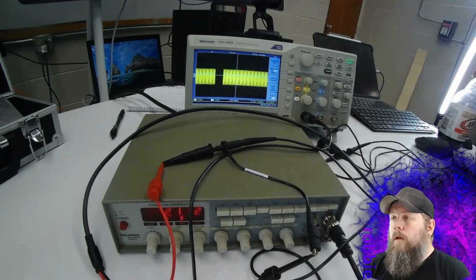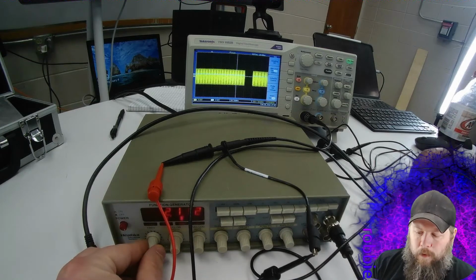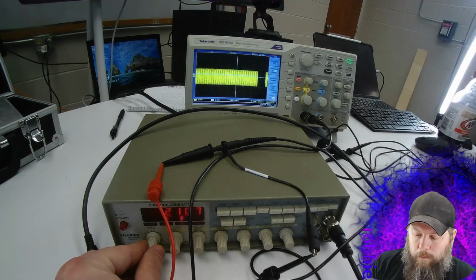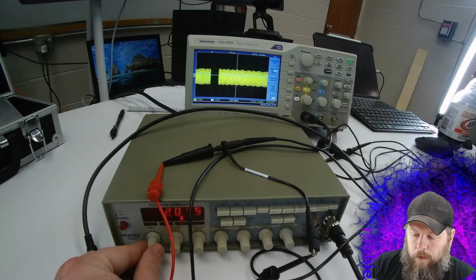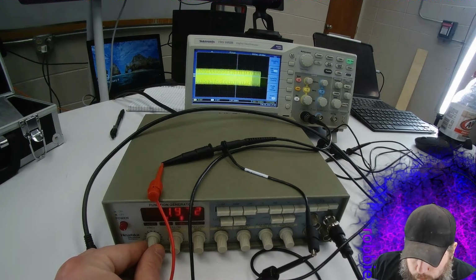All right. So if I tell you to set it to something, you need a roundabout. I'm not going to be able to get it right at 2000 hertz, I don't think. I can get it pretty close. All right, so I'm at 1.9.